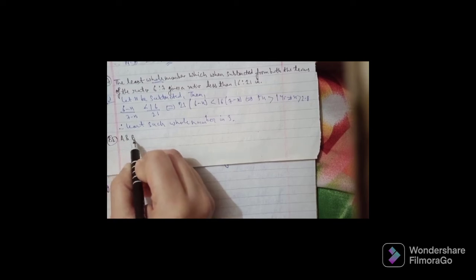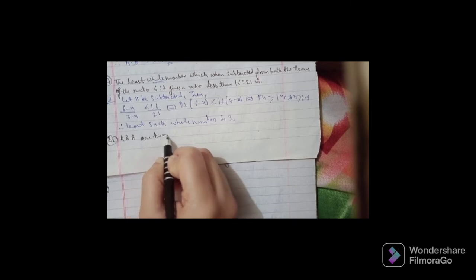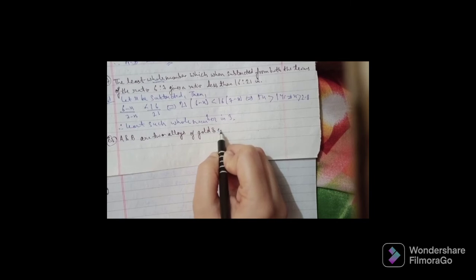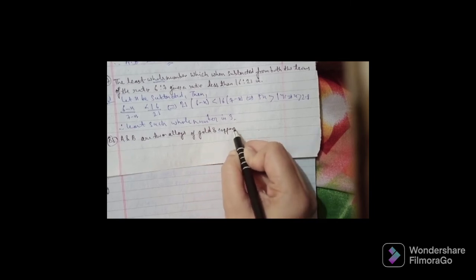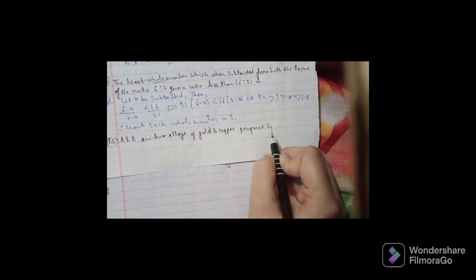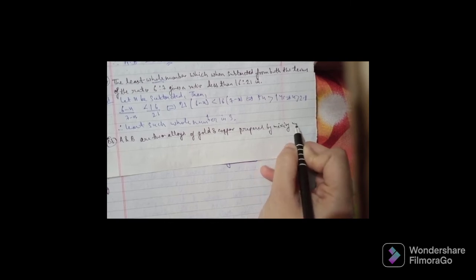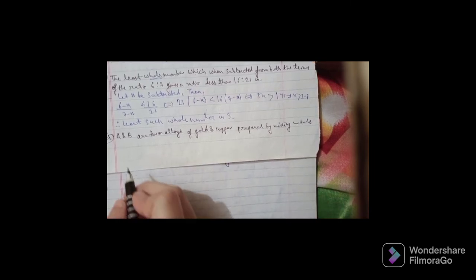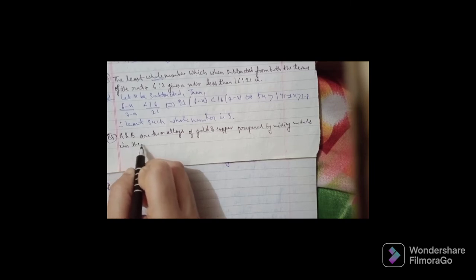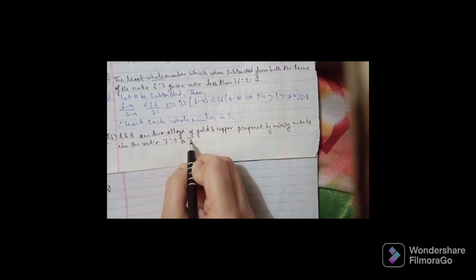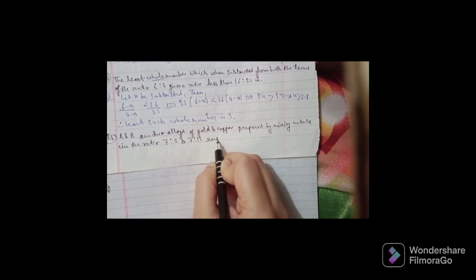A and B are two alloys of gold and copper prepared by mixing metals in the ratio 7:2 and 7:11 respectively.